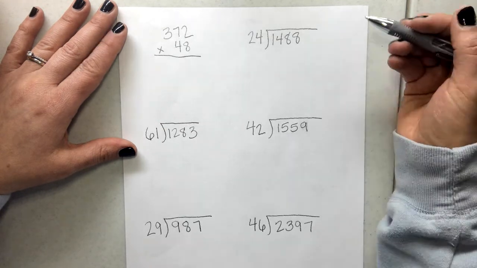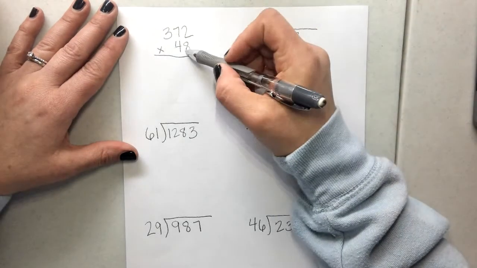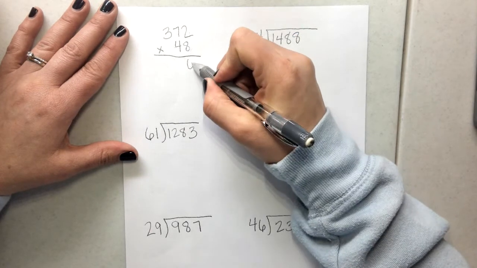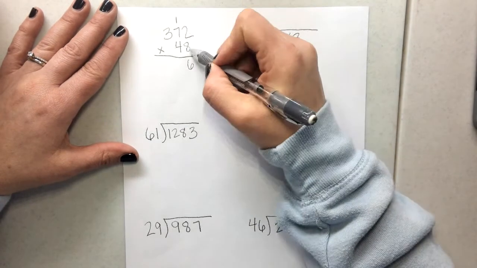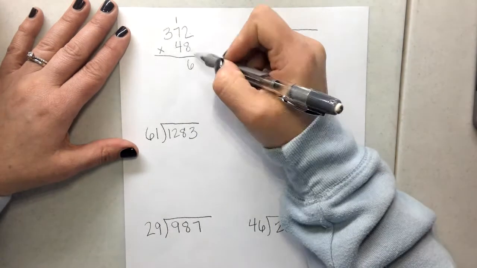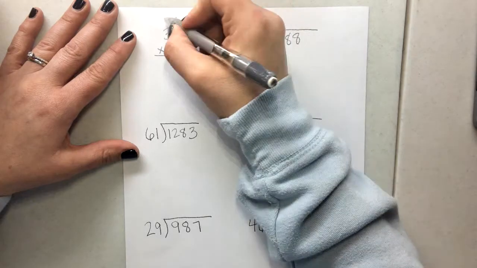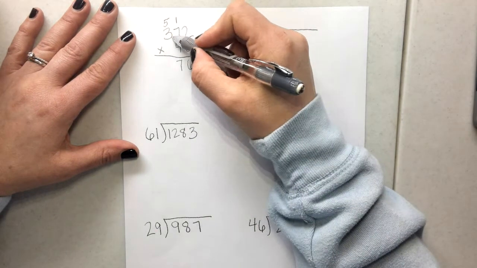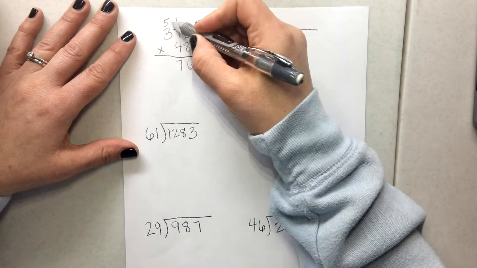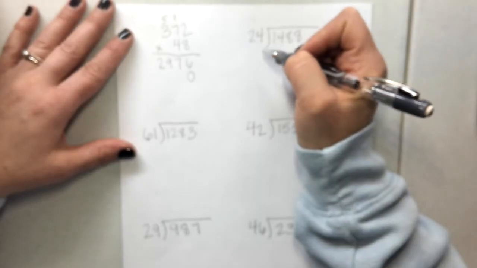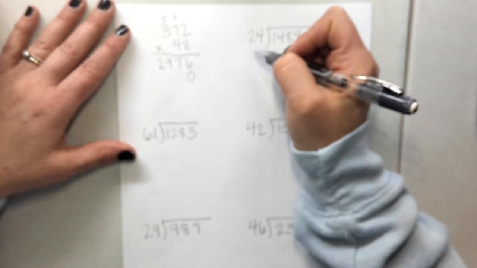All right. If you've done it, you should of course start with the ones place down here. 8 times 2 is 16. Carry the 1. 8 times 7 is 56 plus 1 is 57. Carry the 5. 8 times 3 is 24 plus 5 is 29. And now I'm done with the 1, so I'm moving to the tens. So I put my 0 in the ones place down there.